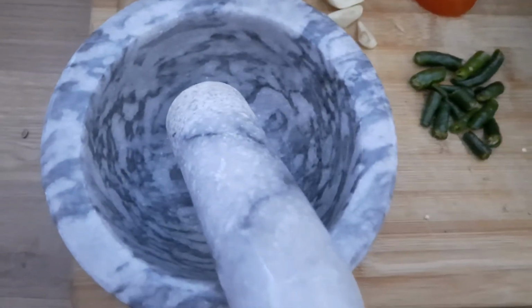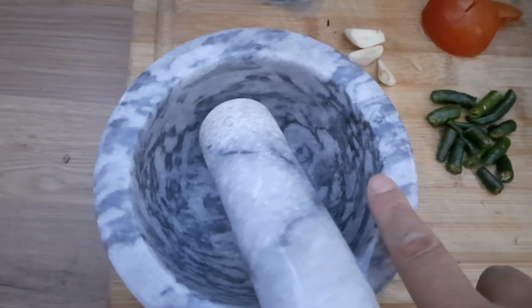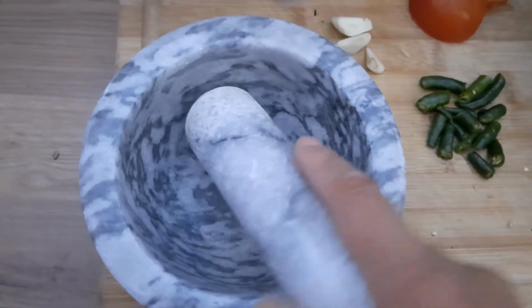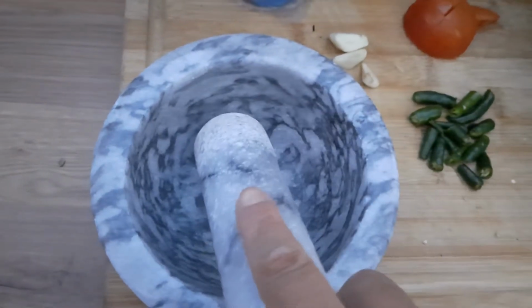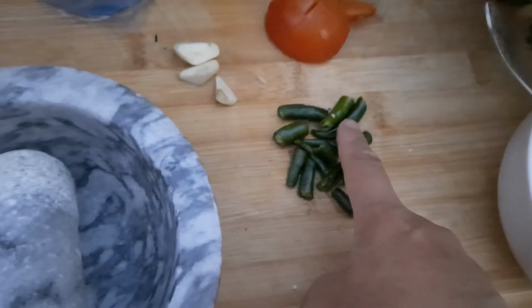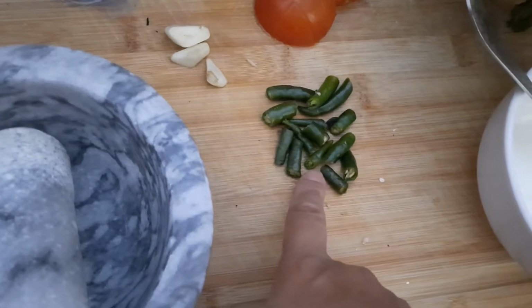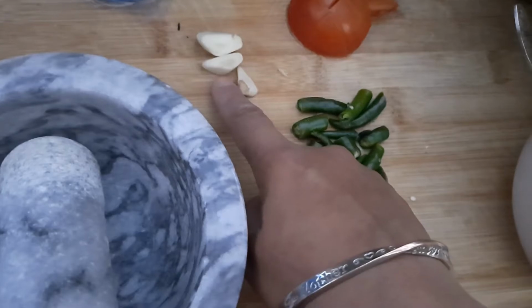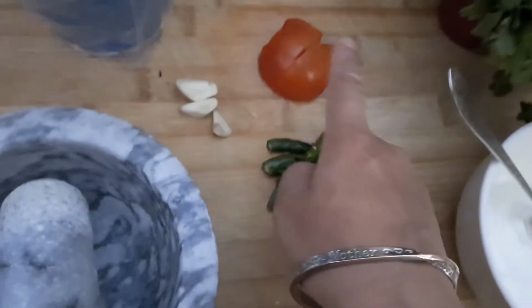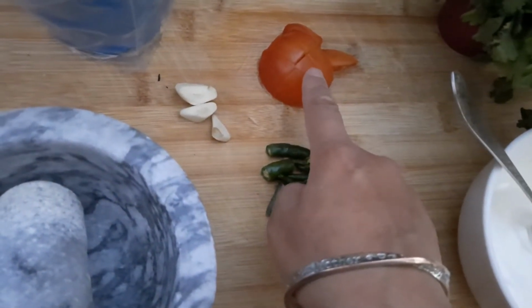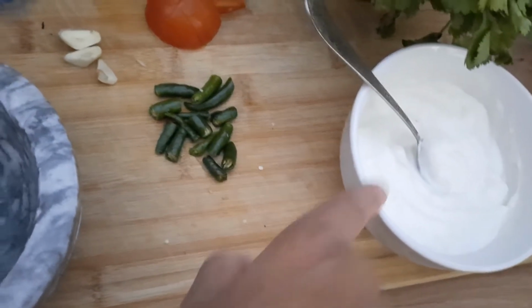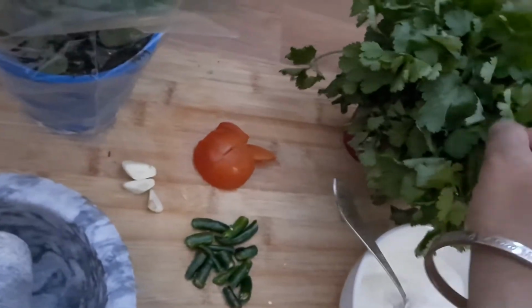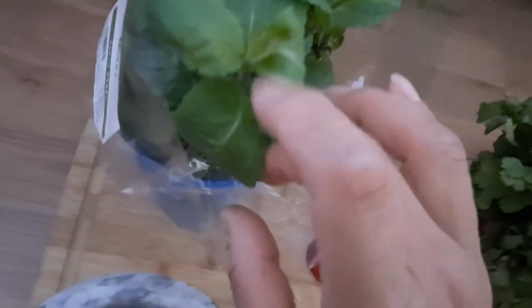Right, so I've got my pestle and mortar. And this is what I'm going to use to crush the chutney together. I've got my green chilies, which I have chopped already. So this part's for your grown-up to do. I've got my 1 clove of garlic, which I've chopped already. I've got half a tomato, which I've also chopped already. I have got some plain yogurt. I've got the green leafed coriander, which I showed you yesterday. And I've also got some mint here.